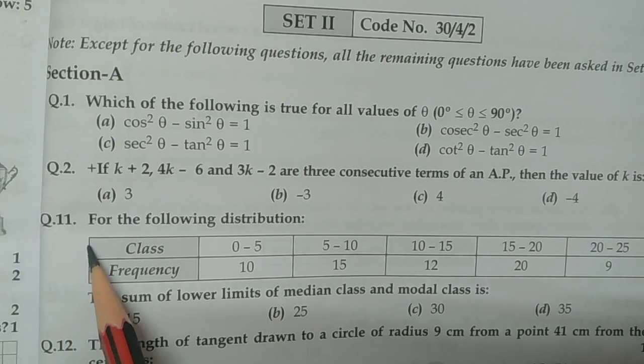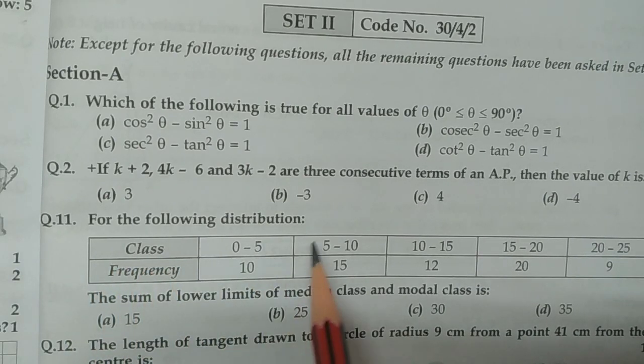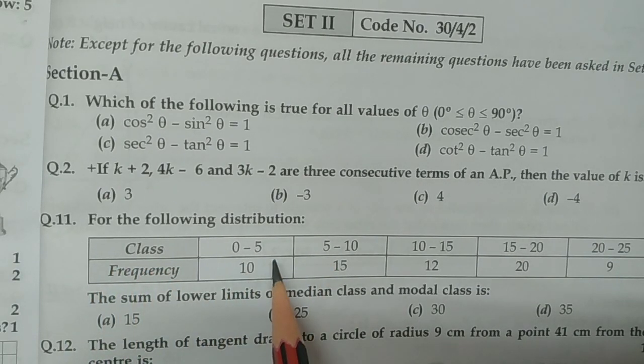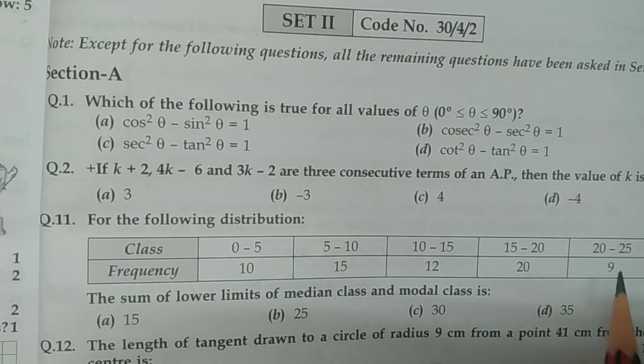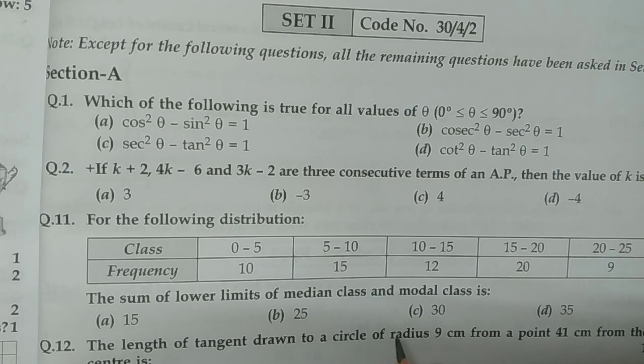Now question number 11. For the following distribution, classes and frequencies are given: class 0 to 5, frequency 10; 5 to 10, 15; 10 to 15, 12; 15 to 20, 20; 20 to 25, 9. So these are the classes and frequencies given. What you have to do here is find the sum of the lower limits of the median class and modal class. So what is the correct answer? You need to choose from here.